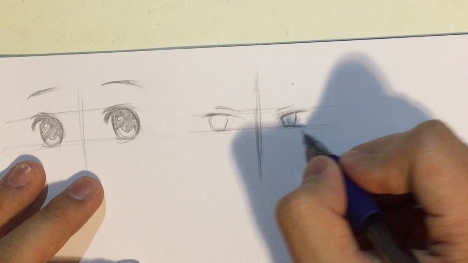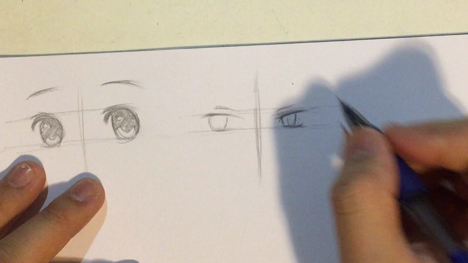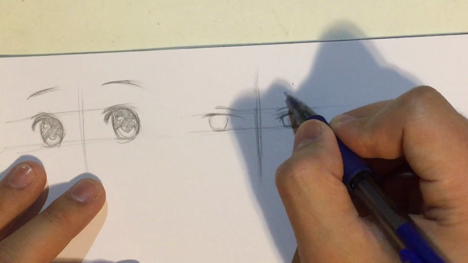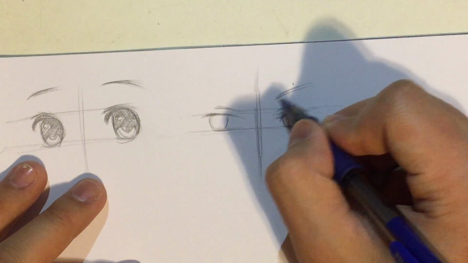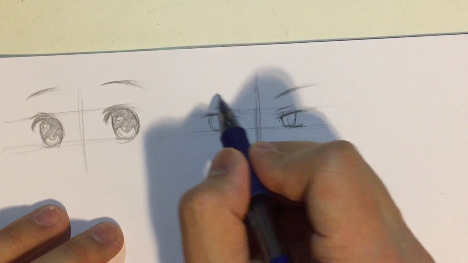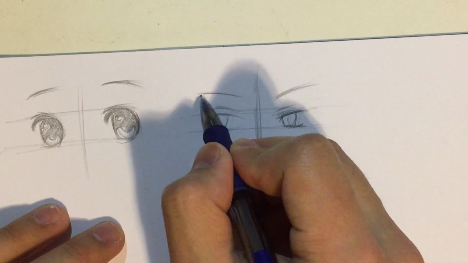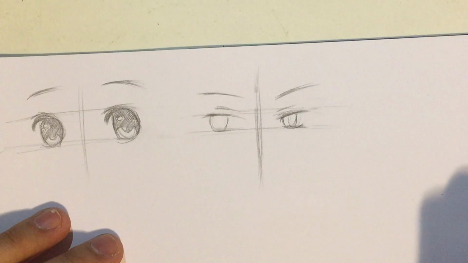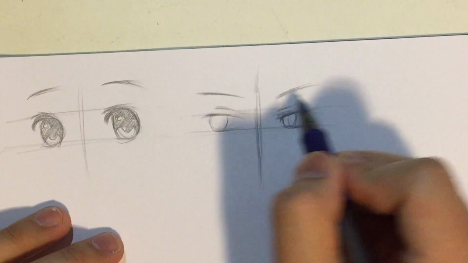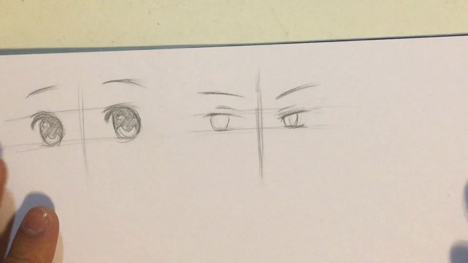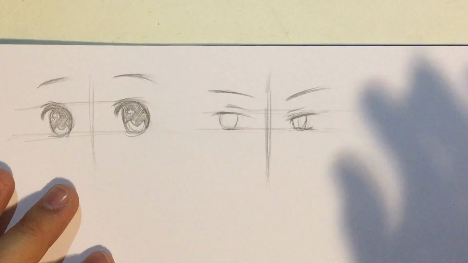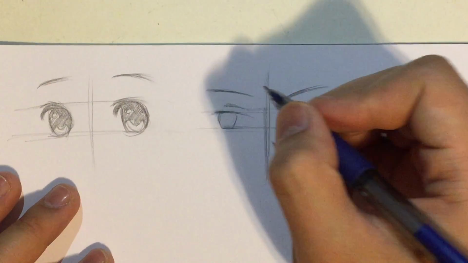You know, there are many ways you can of course edit the style a little bit if you don't like it that much. Then for the eyes, I'm just going to go for some really simple two lines again. This one is really simple shapes. Those lines are almost straight lines, a little bit curved.